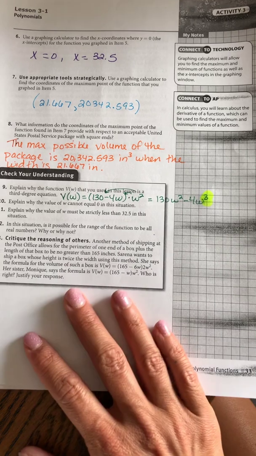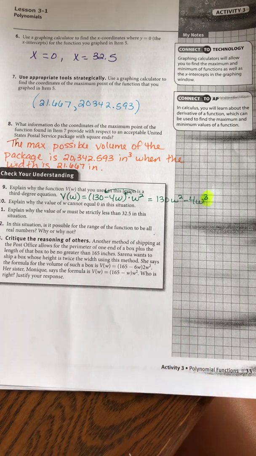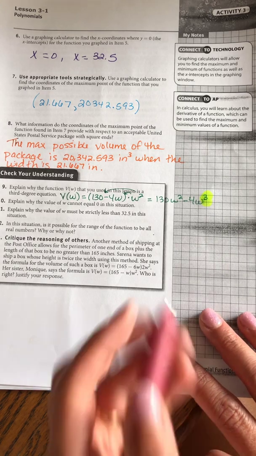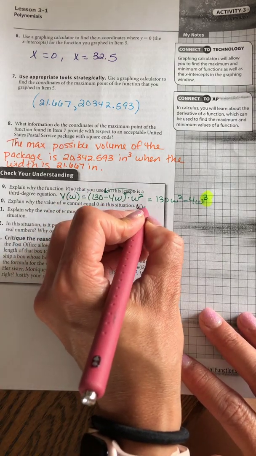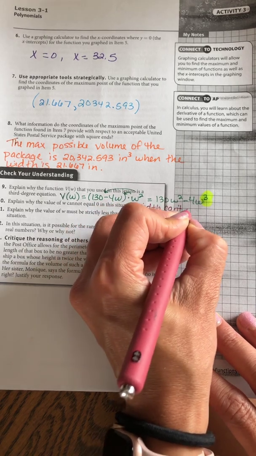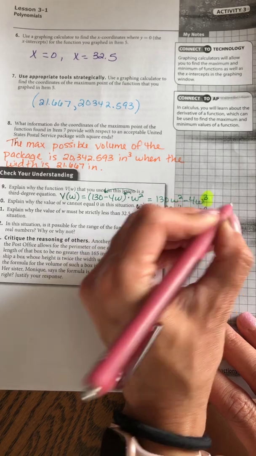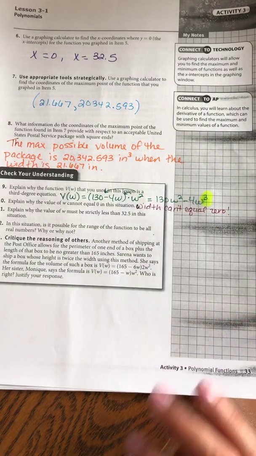Okay. Explain why the value of w cannot equal 0 in the situation. Well, w stands for the width. Width doesn't make sense to equal 0. So let's put width can't equal 0. That doesn't make sense.